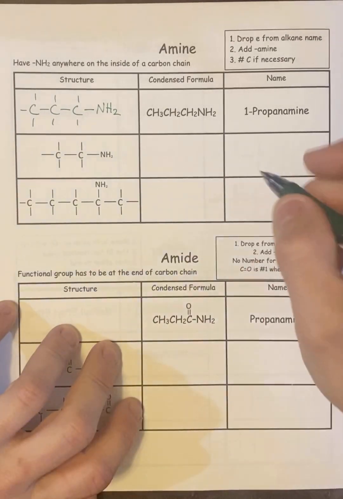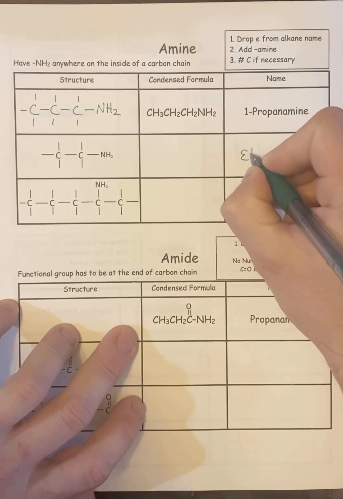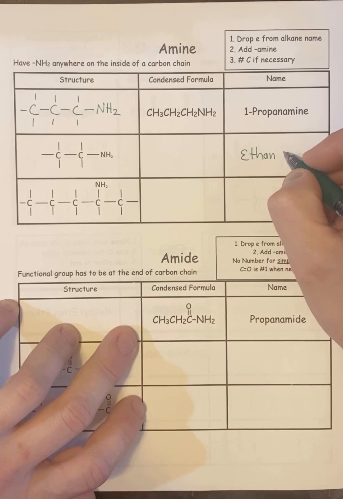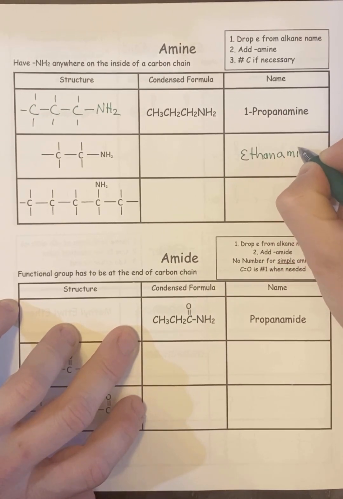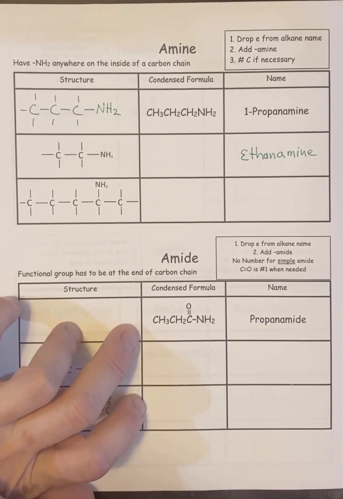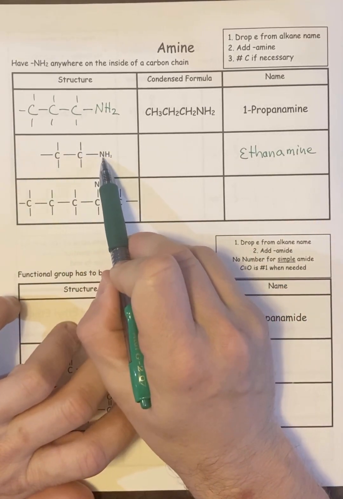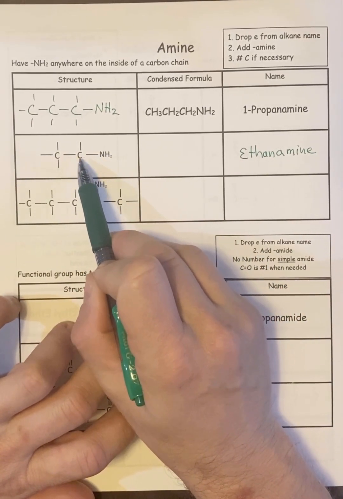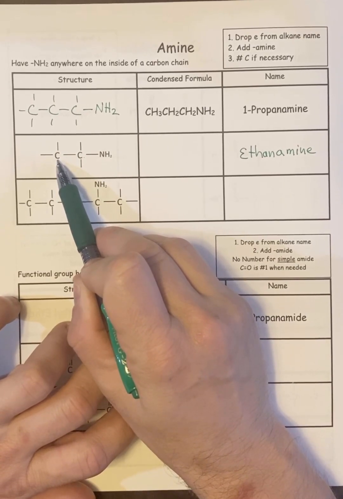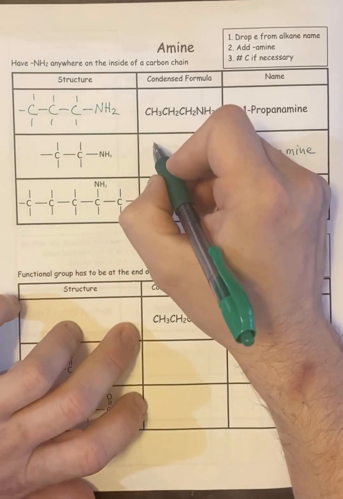So now this next one would be ethane, A-N-E ending, but it gets an amine ending instead of an E. And then the question is, does it get a number? And the answer is no, it doesn't. Because if I put it on this carbon, I call that carbon 1. If I put it on this carbon, I call that carbon 1. So there's no second version, so it doesn't need a number. Condensed looks like this.